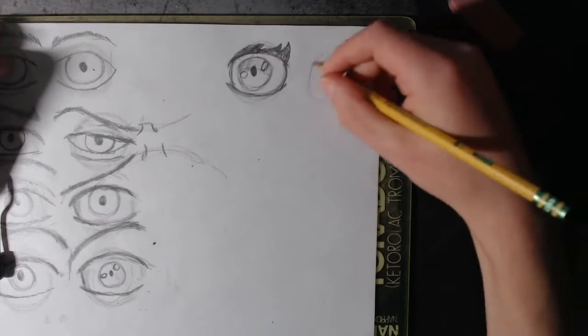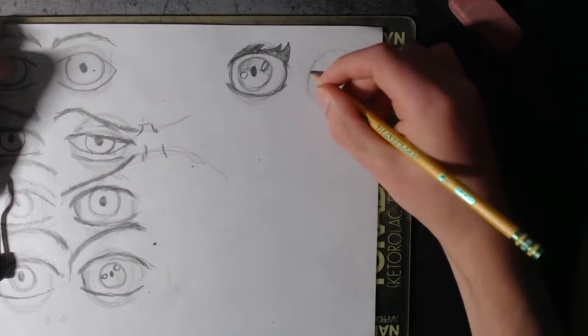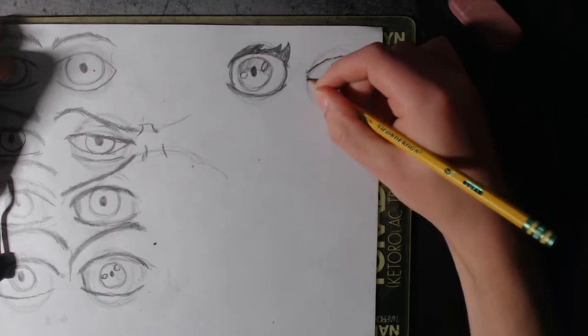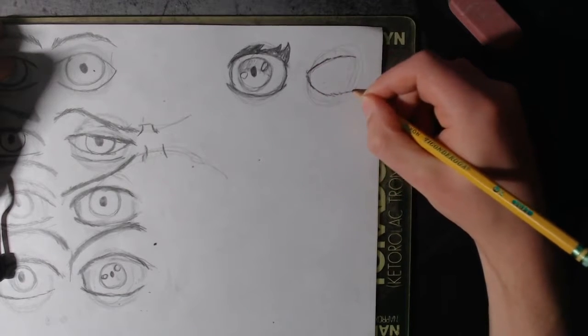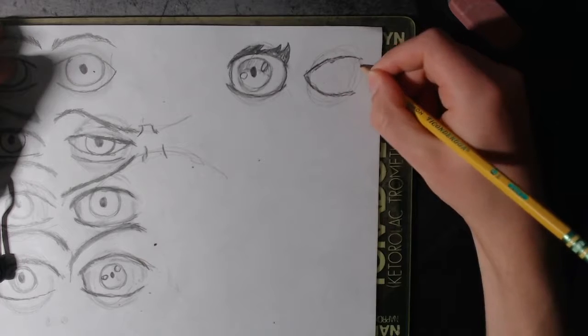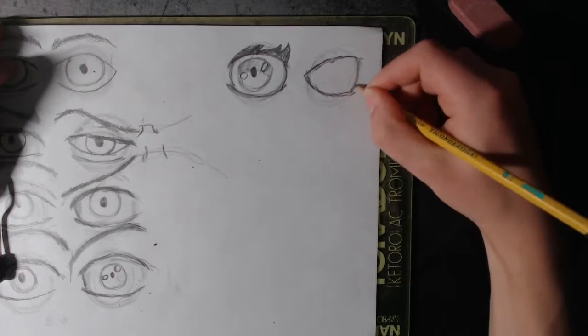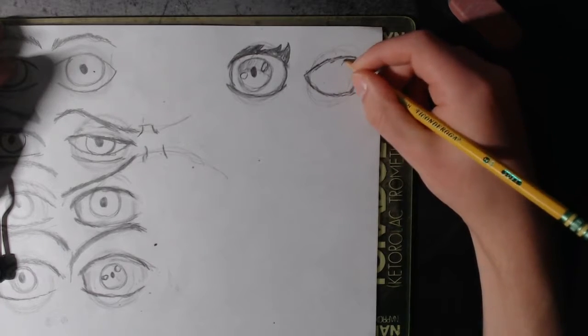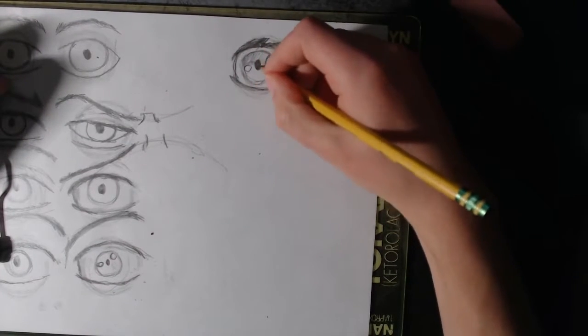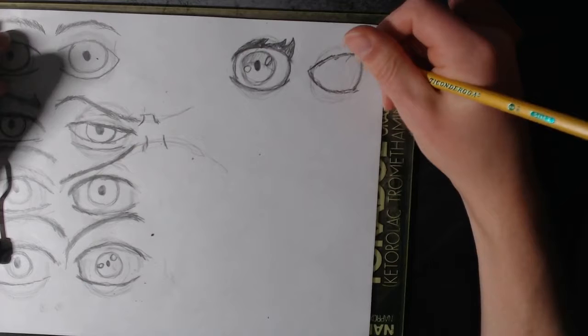And when I have it on the side, that's when I draw the corners. That's when I draw this. And one thing you can do, you see how the iris is a circle, the side and pupil is a circle.